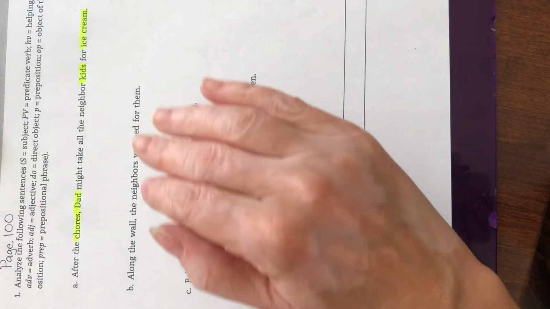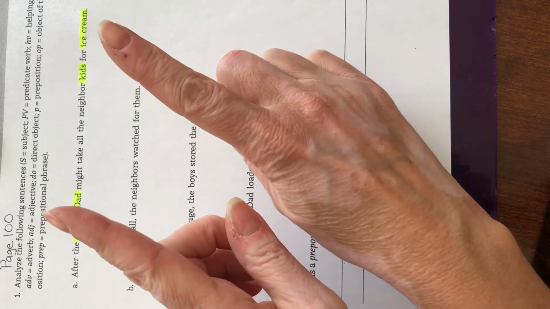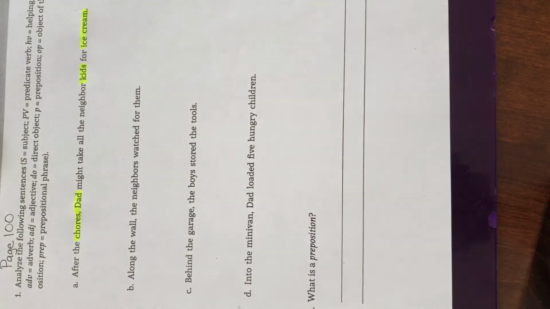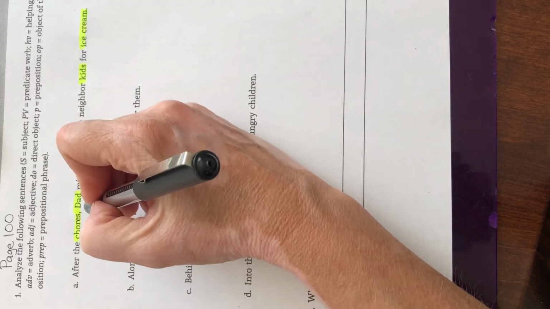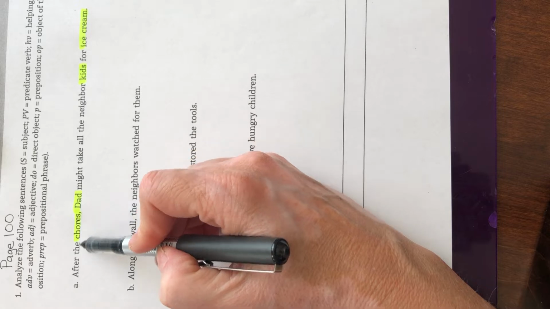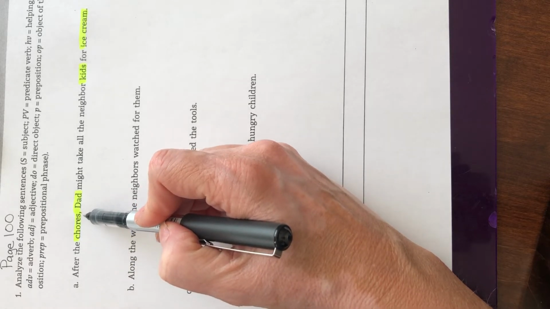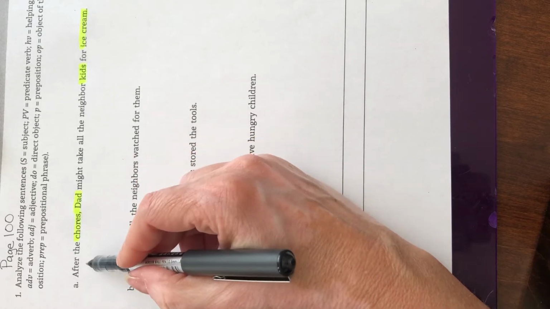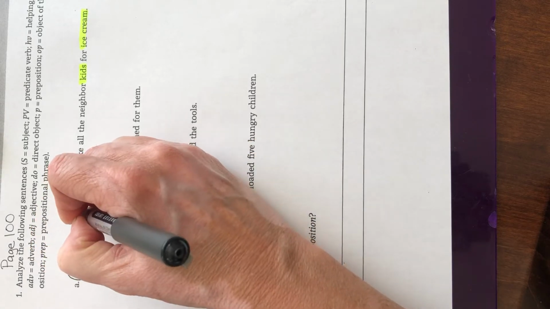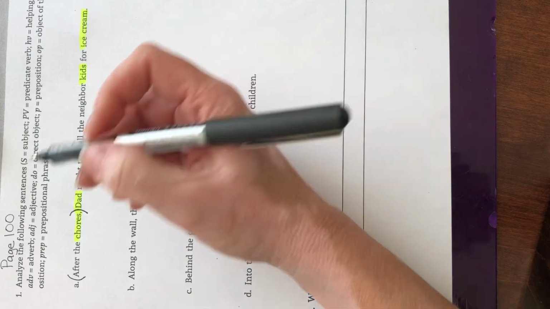Order of analysis is phrases, clauses, principal elements, and modifiers. Are there any prepositional phrases in this sentence? There's one thing that gives you a very big clue. I want you to see this comma right here. That tells you this is probably a prepositional phrase. After the chores is a prepositional phrase. Please mark that right now.